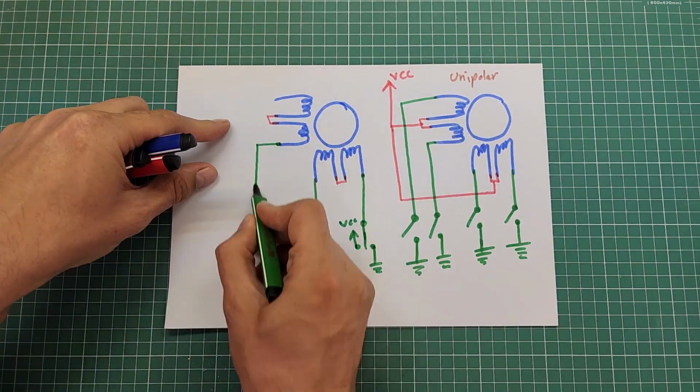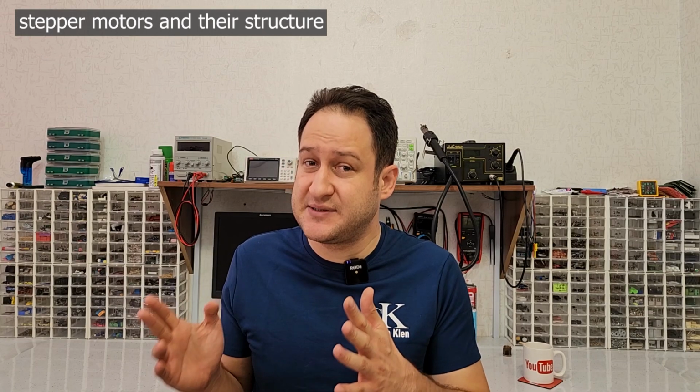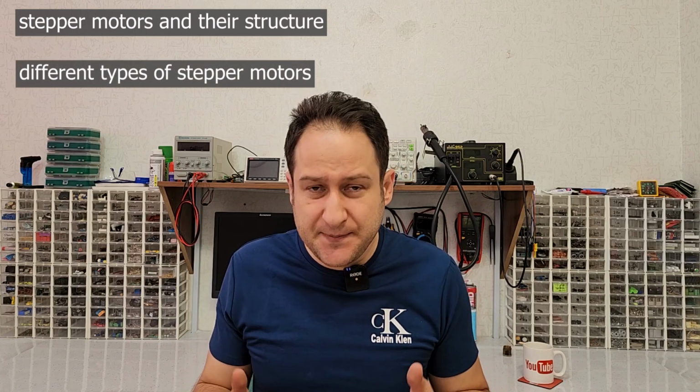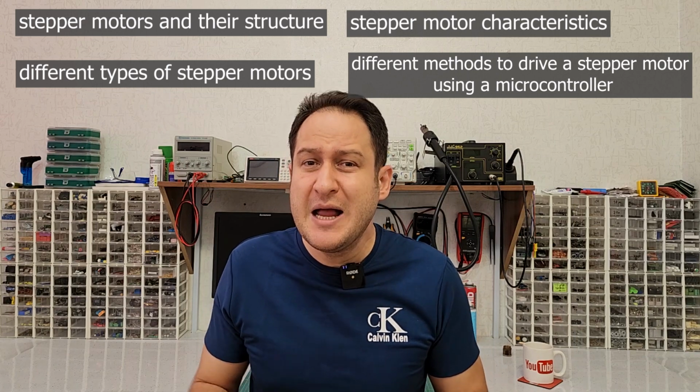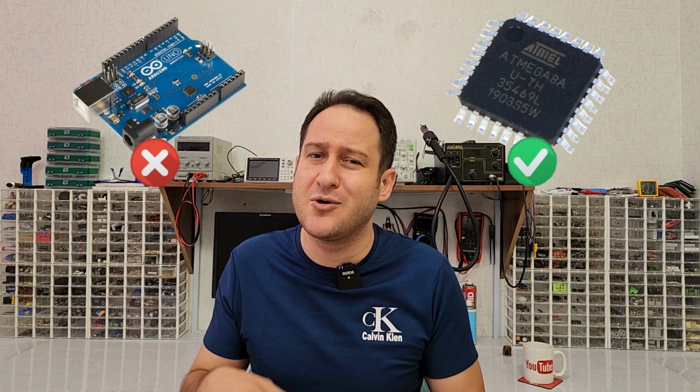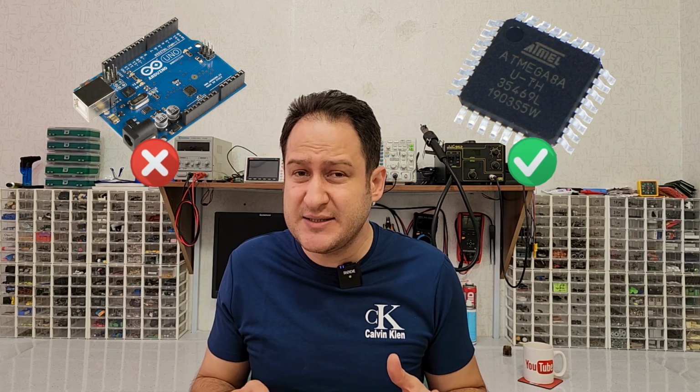In this video, I will explain stepper motors and their structure, different types of stepper motors, stepper motor characteristics, different methods to drive a stepper motor using a microcontroller, and finally I will teach you the exact technique to make a stepper motor's motion smoother at low speeds using a pure microcontroller, without Arduino libraries or additional or specific ICs or modules. So get ready to roll up your sleeves and join me in some hands-on learning.